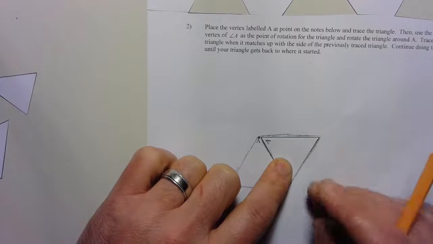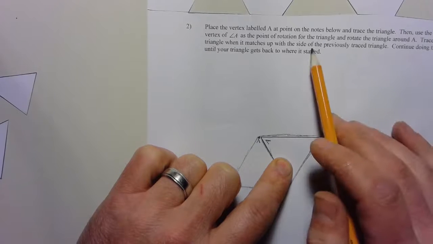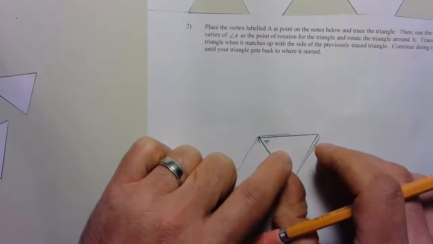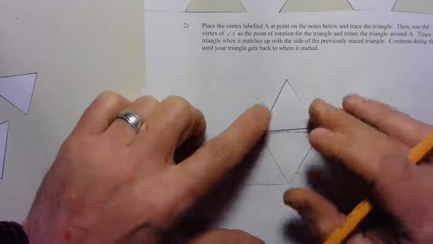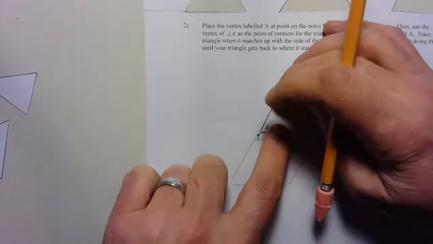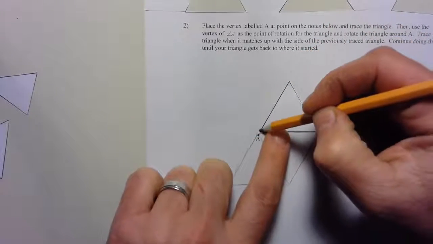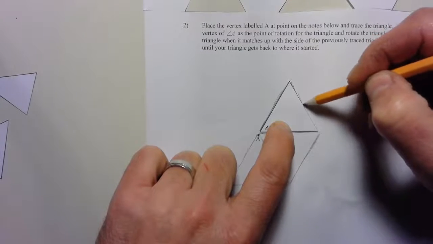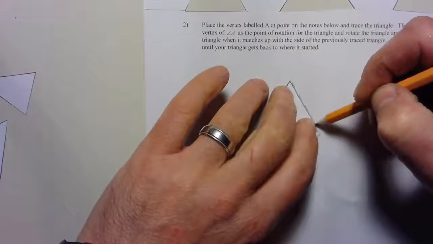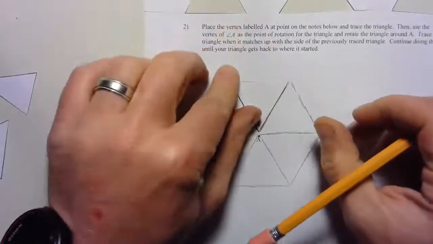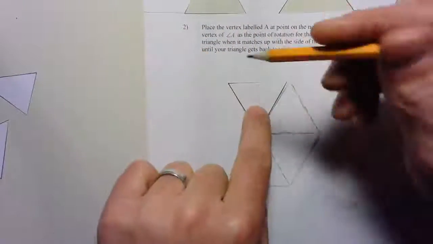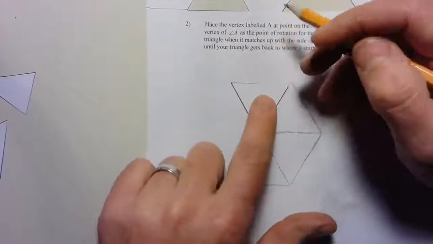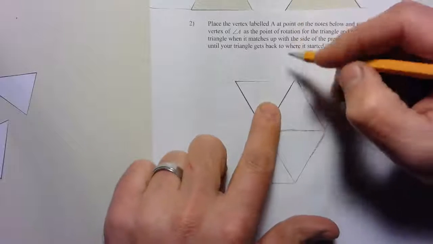And trace the triangle. Continue doing this until the triangle gets back to where it started. So you're going to rotate again, and then trace it. Rotate again and trace it. Notice how every time you rotate, there's going to be one side that matches up. So you only really have to trace two sides of it.